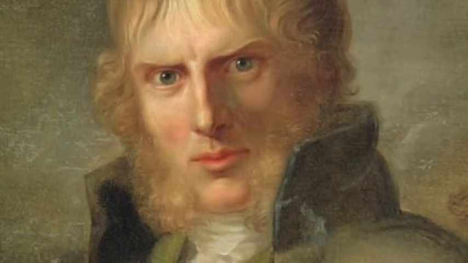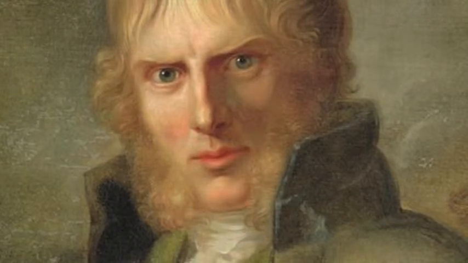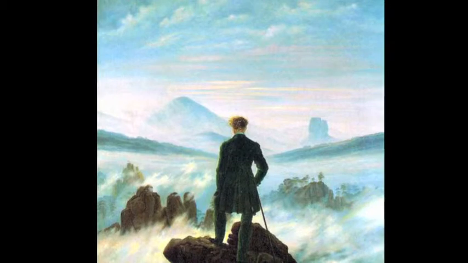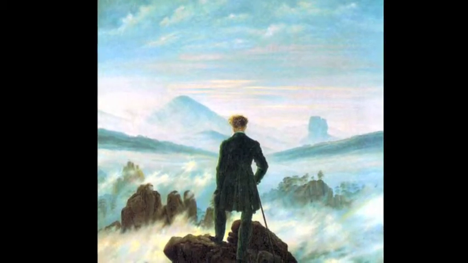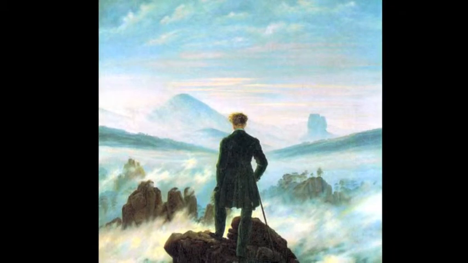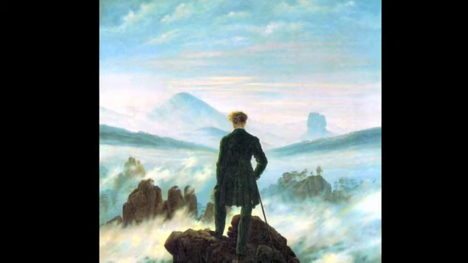This painting, entitled Wanderer Above the Mists, showcases a man, which is actually the artist himself, standing on top of a high cliff overlooking a deep valley filled with clouds. It was painted in 1817, during the Romantic period.